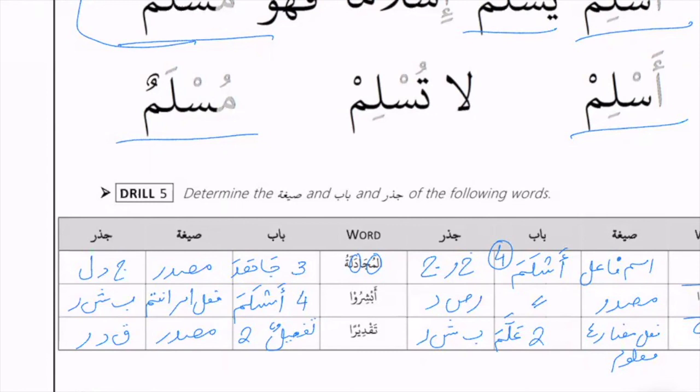Okay, if you got confused, if we are thinking that this is ism maf'ul, right? So how can we differentiate?